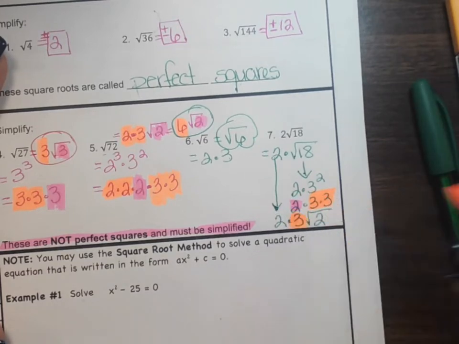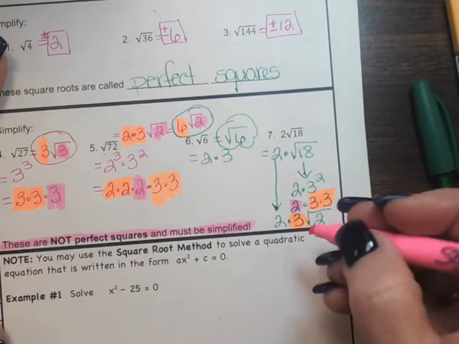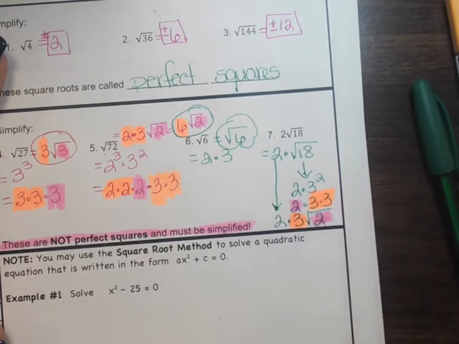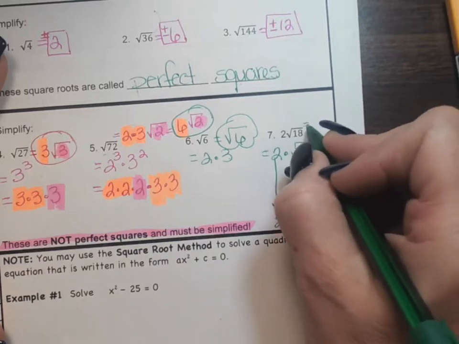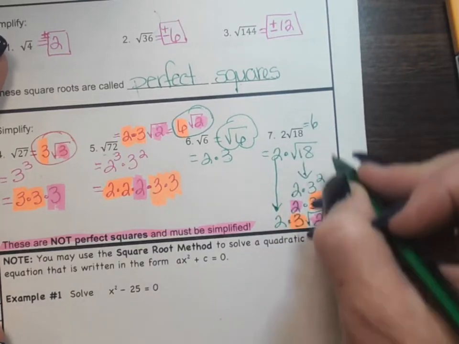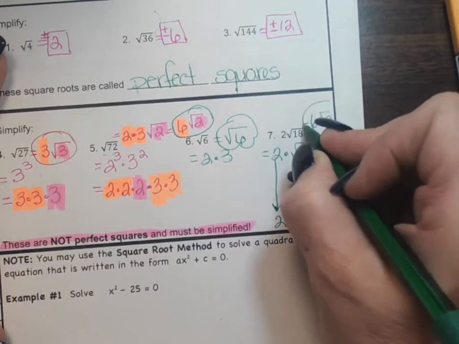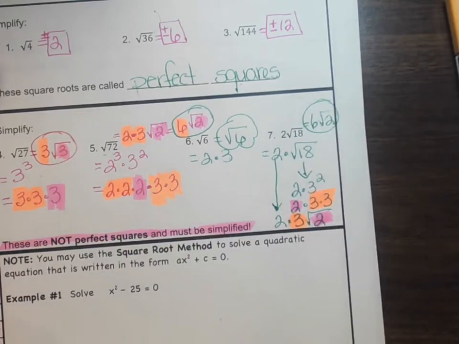So the 3 gets to come out. The 2 that doesn't have a partner stays in. And when we simplify, 2 times 3 is 6, and we have the square root of 2. So our final answer is 6 times the square root of 2. And that's how we simplify square roots that are not perfect squares.